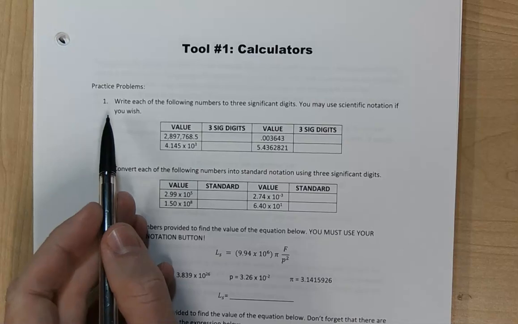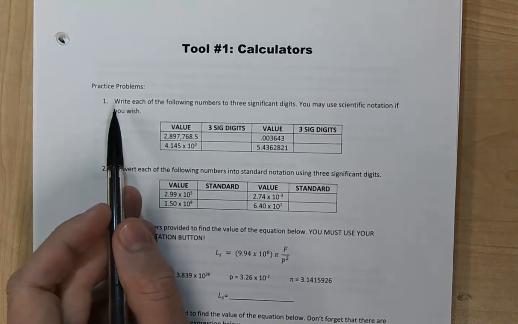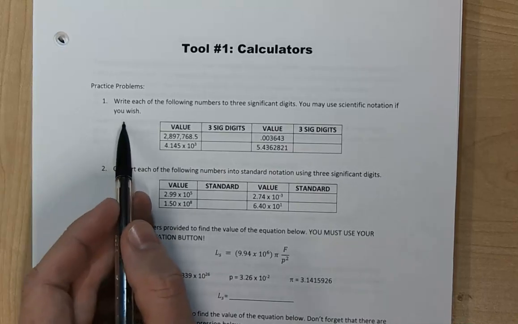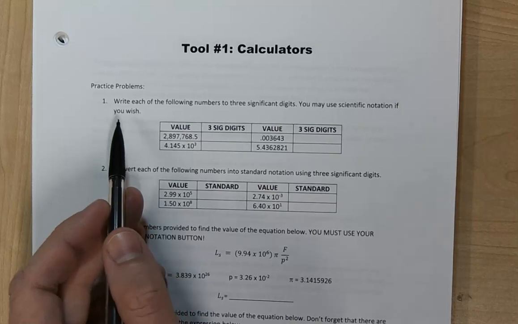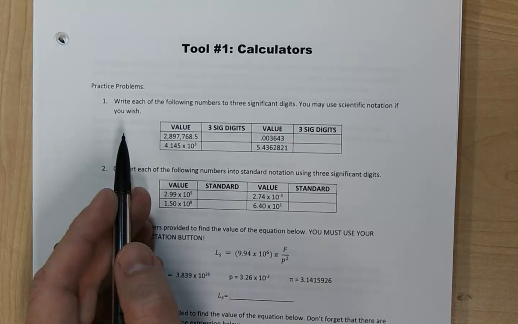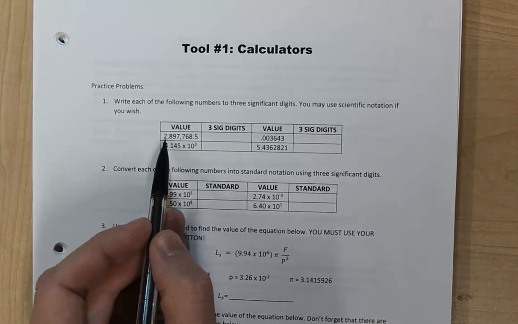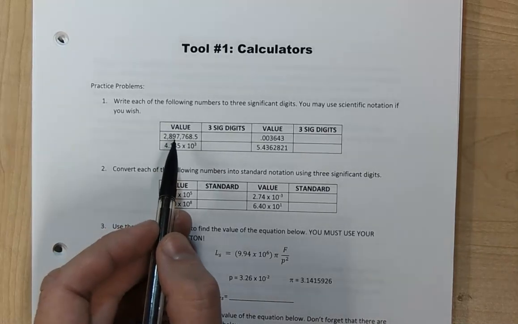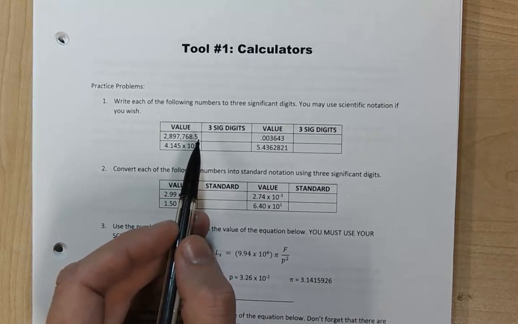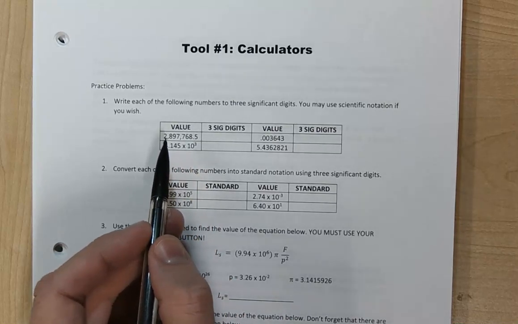All right, let's get a little more practice here on page 3. Write each of these to 3 significant digits. Use scientific notation if you wish. You're probably going to want to, but maybe you don't have to. All right. This first one here. 2,897,768.5. Whew. All right. Well, this is a big number.